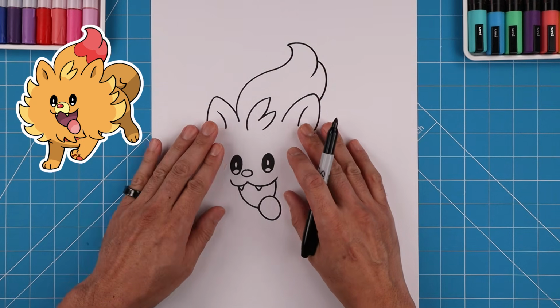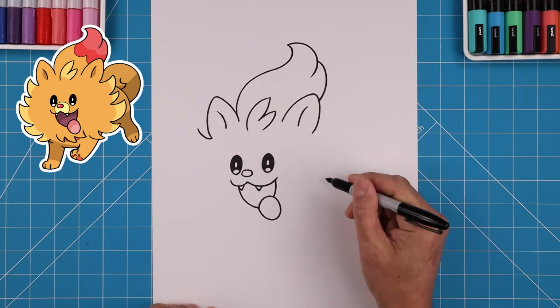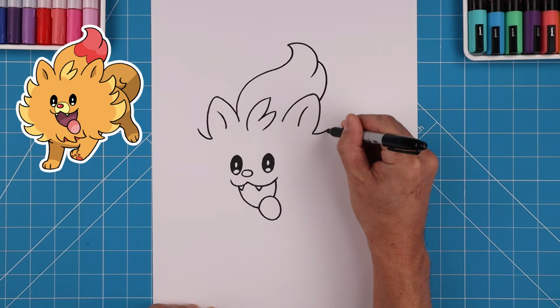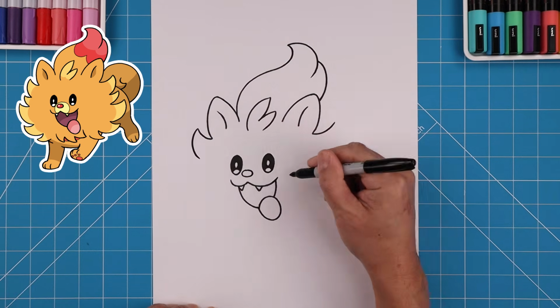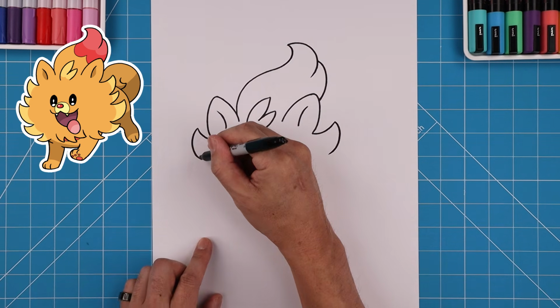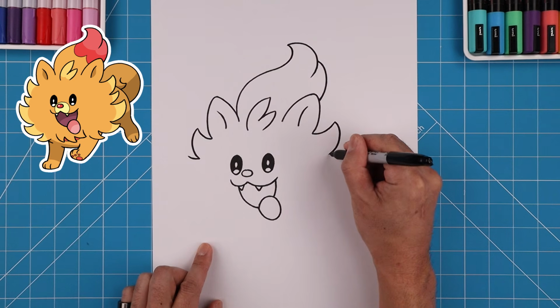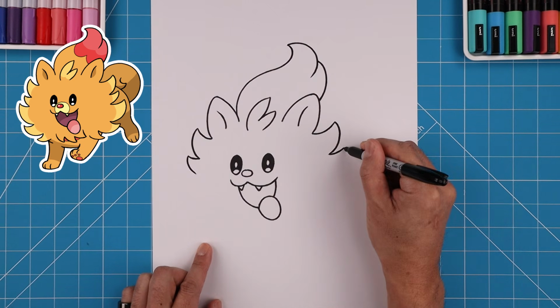Now let's go to the outside of the ear and add in that fur. We're going to start from the bottom of the left ear, bend this out and then up. On the right side, we're going to do the same thing. Let's add that point, coming around and then in toward the side of the head. Let's add another one. We're going to go a little bit smaller. Bend this back in towards the side.